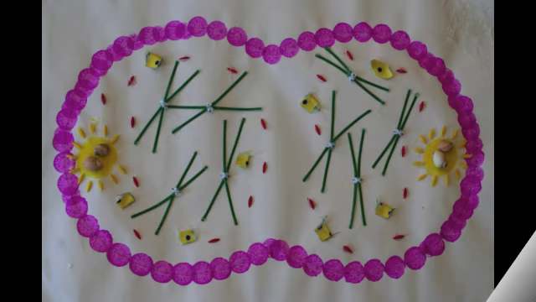Telophase and cytokinesis. During telophase 1, the chromosomes arrive at the poles. Each pole of the cell has a haploid chromosome set. At this point, each chromosome is still made up of 2 sister chromatids.